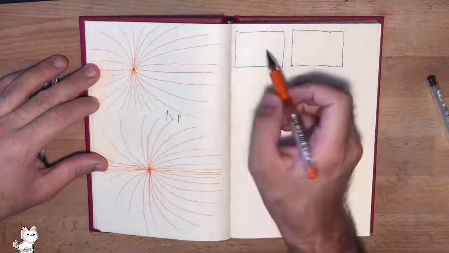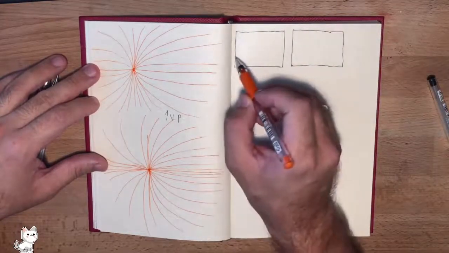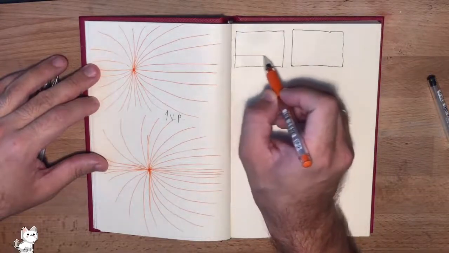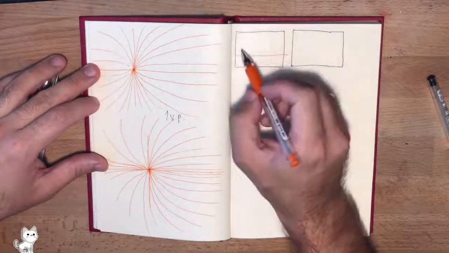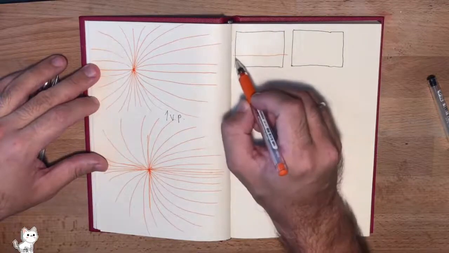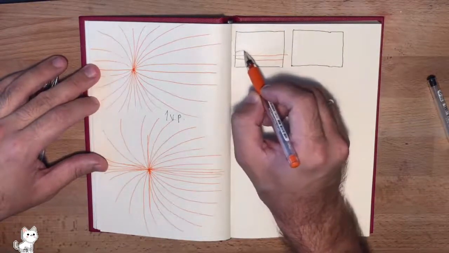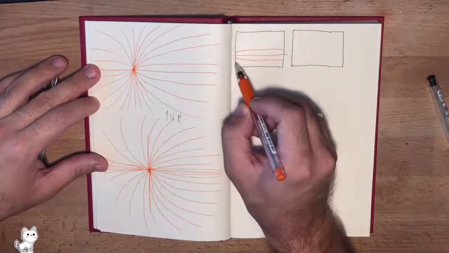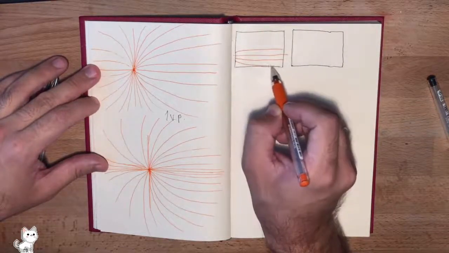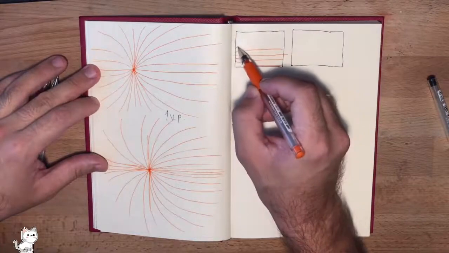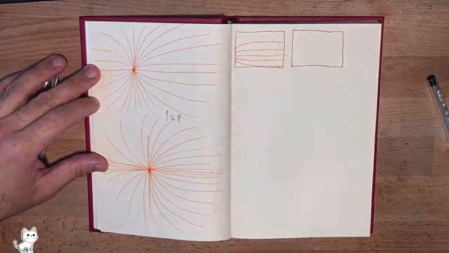So here, let's say we have a horizon line, and then we start to build this grid with established curvature.